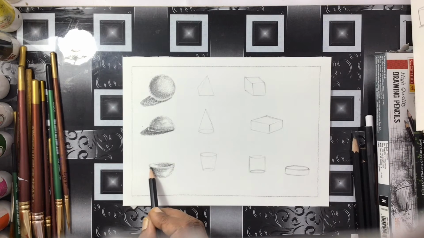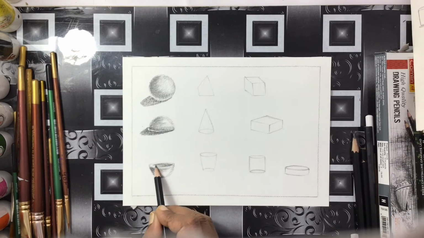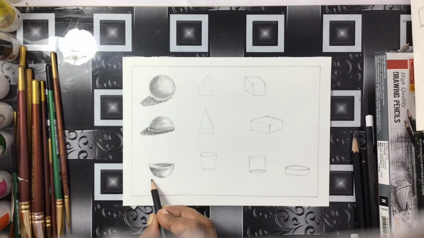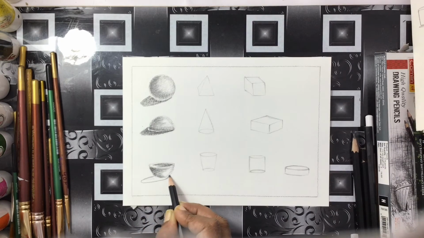This is a very important shape because we will be doing these shapes for still lives in many forms. So giving the inner depth, or like cups, saucers, all those things, we do them a lot when we are doing still lives.